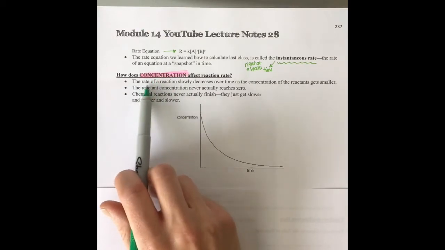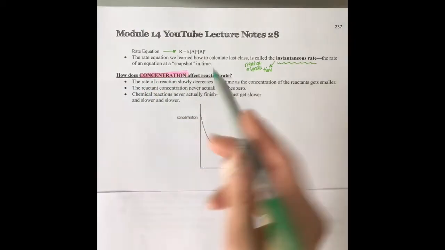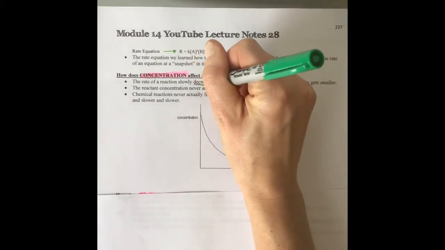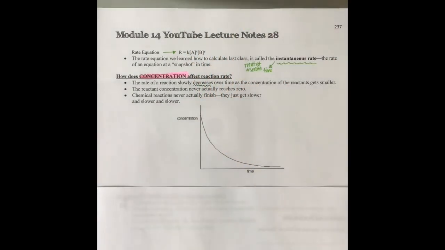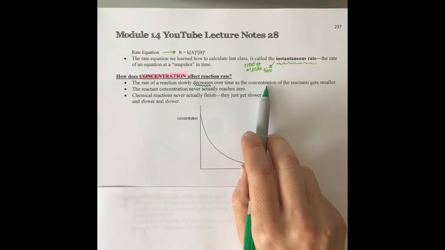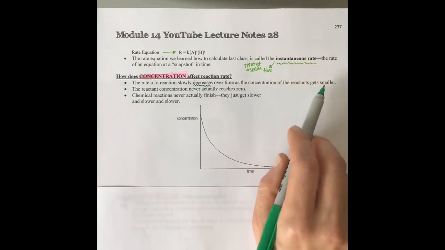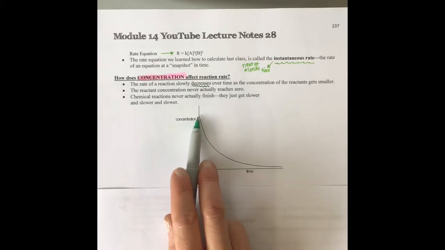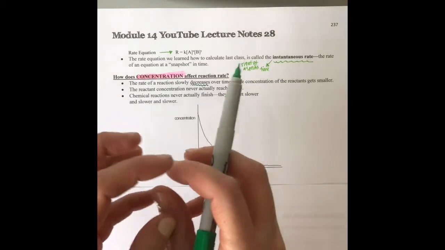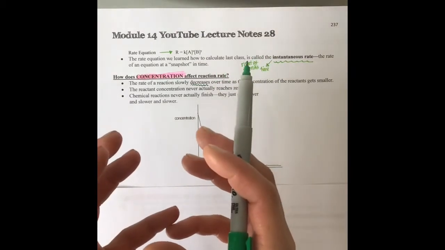It says the rate of a reaction slowly decreases over time as the concentration of the reactants gets smaller. And you can see that here from this graph. I think it's very visual. At the beginning of the reaction, you have a very high concentration of reactants. You just added them. There's lots of them in there.